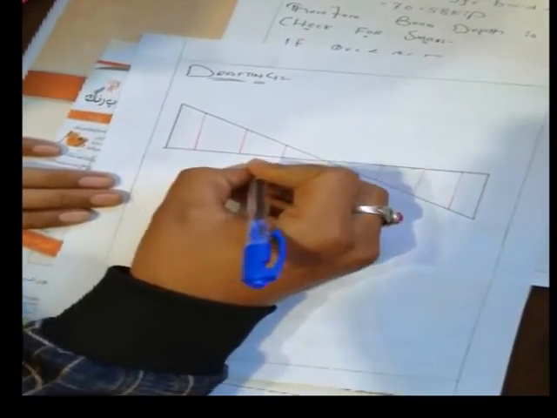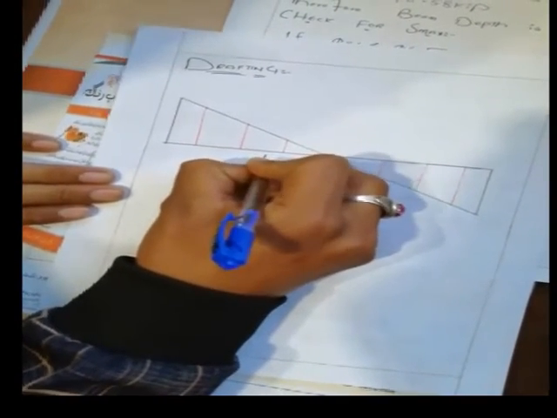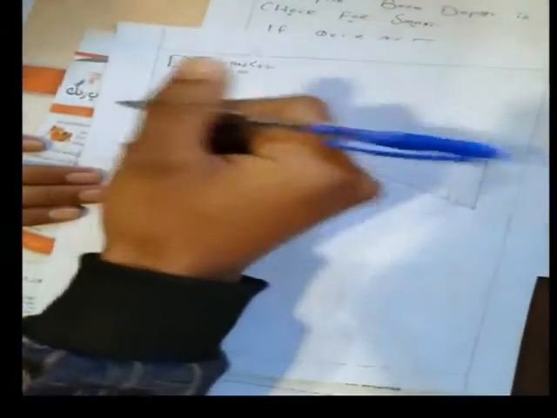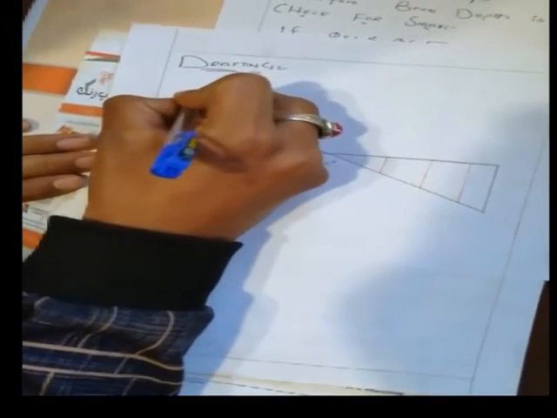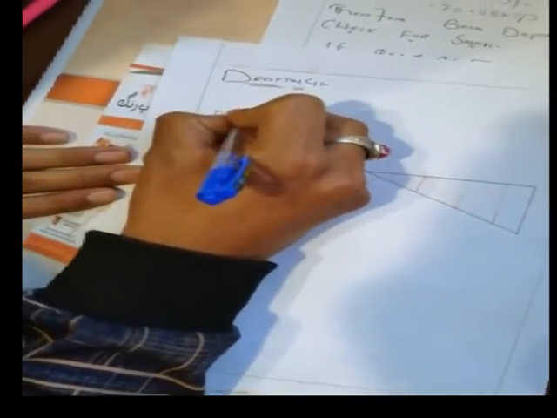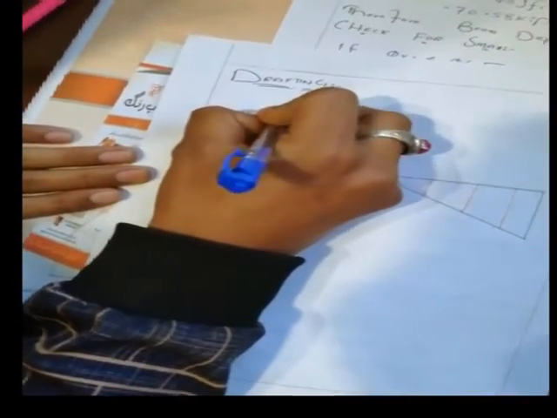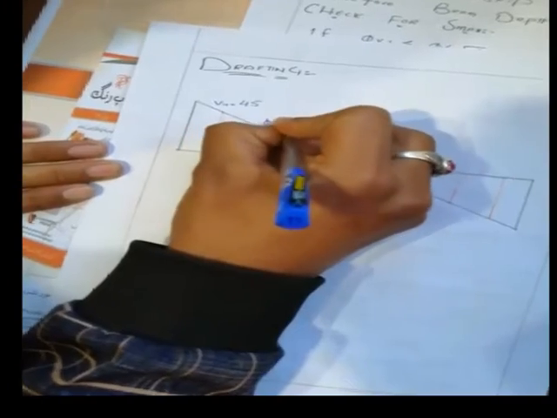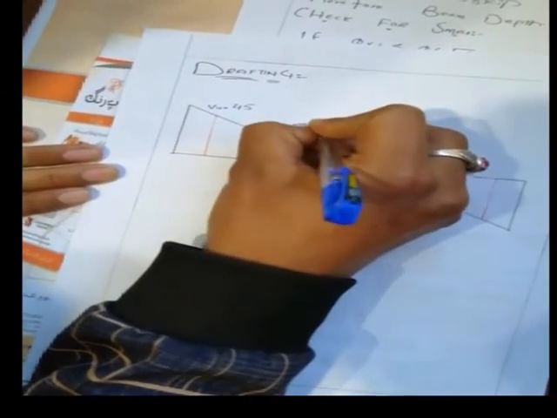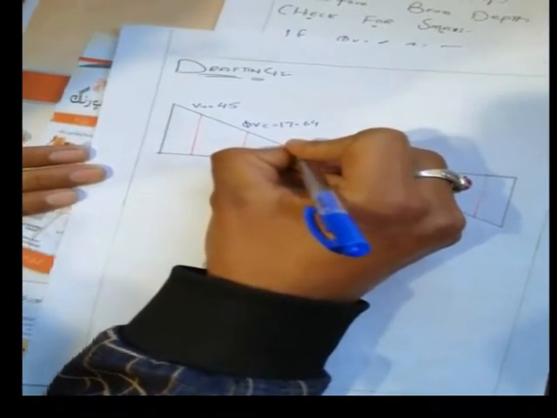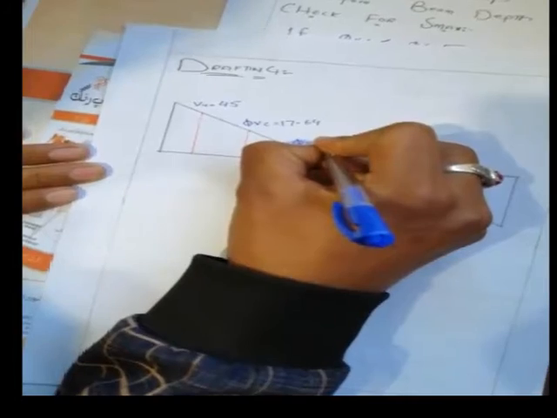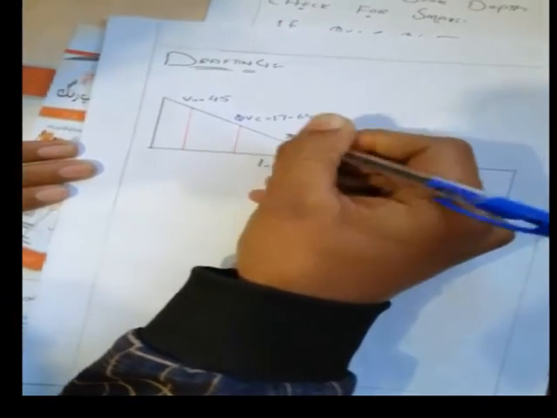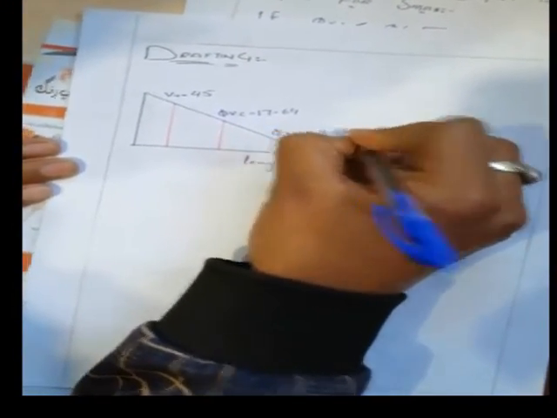Now the length of the beam is 20 feet, and the ultimate shear, which will come at a distance d from the support, is 45 kips, phi Vc is 17.64 kips, and finally phi Vc divided by 2, half of that, is equal to 8.82 kips.